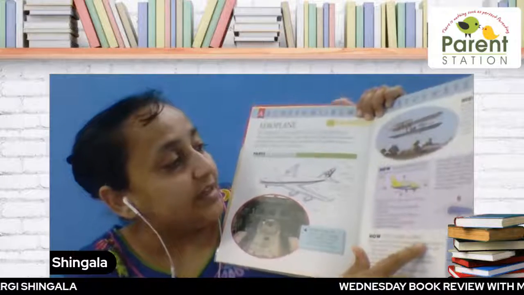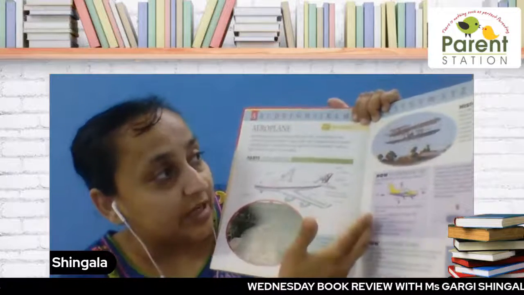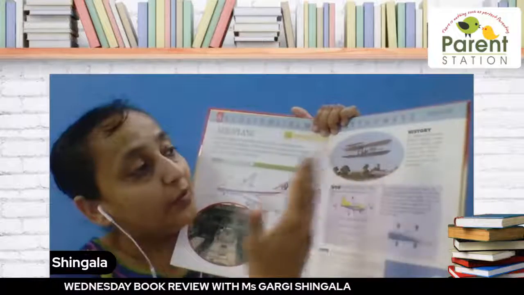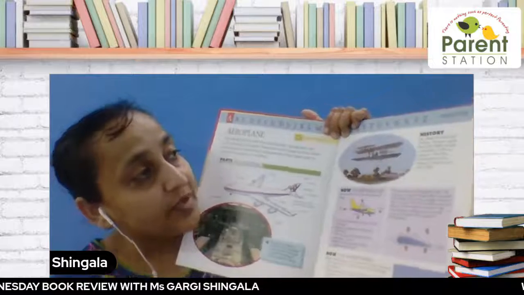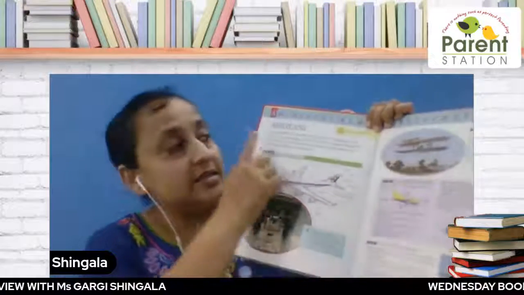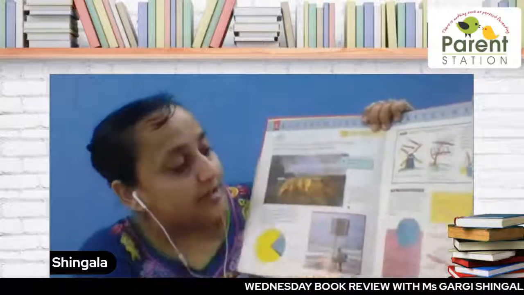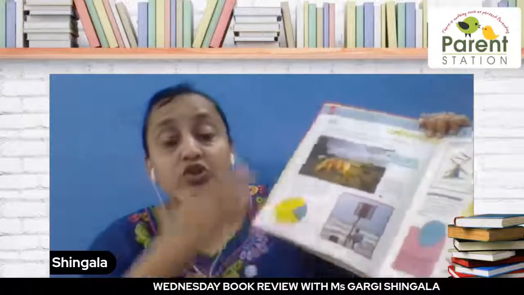How to fly a jet engine, how the aeroplane flies, history of aeroplane, how it was invented and stuff. So similarly, this is one word, and then we have air. So everything about air is given. So these are the encyclopedias which we initially used to read.